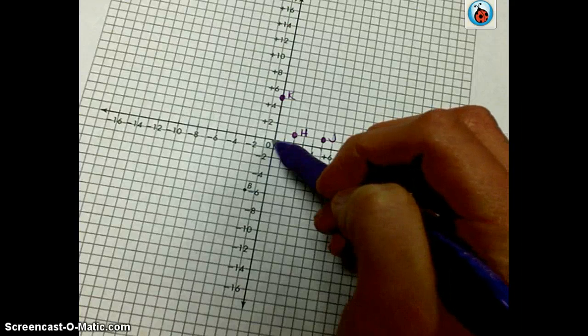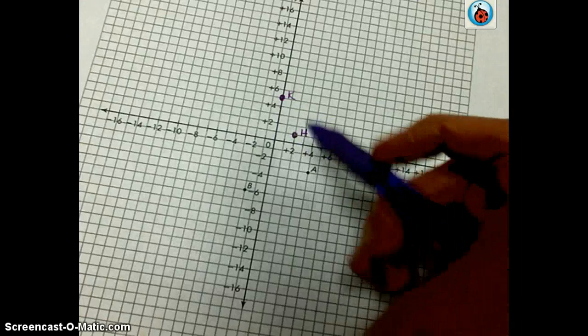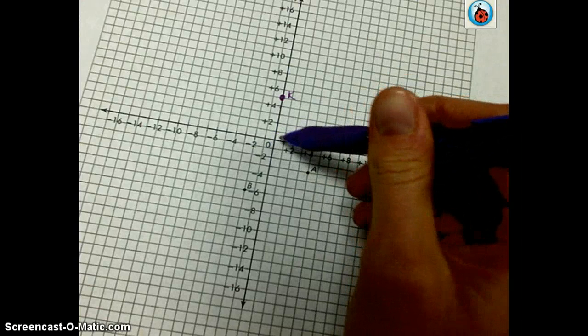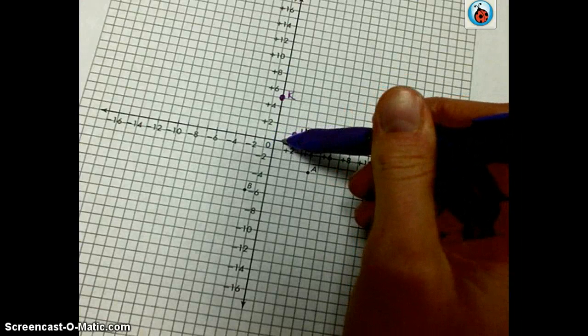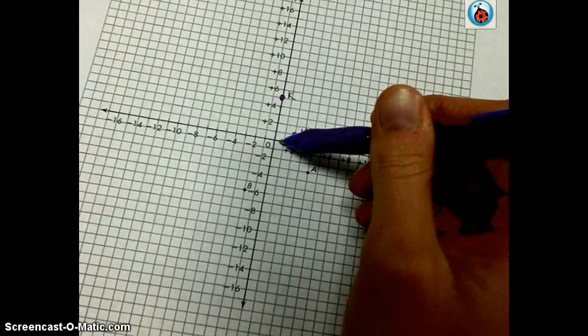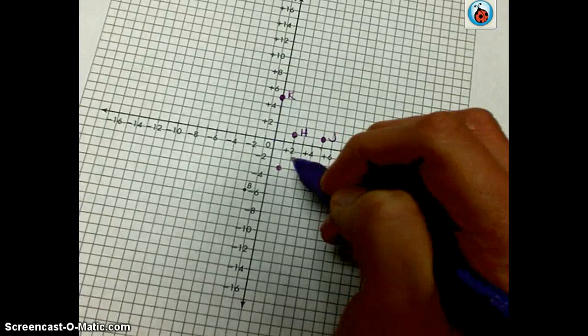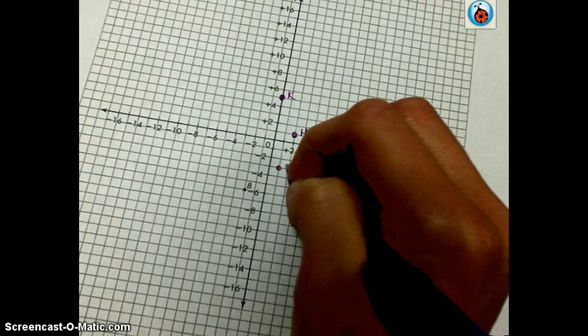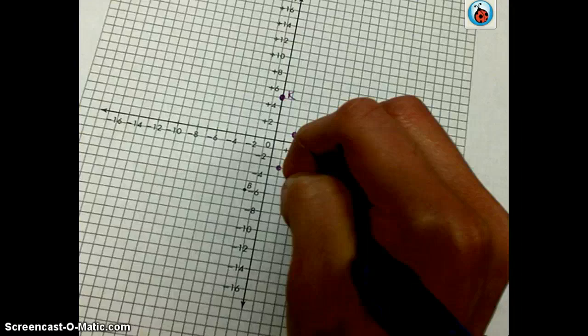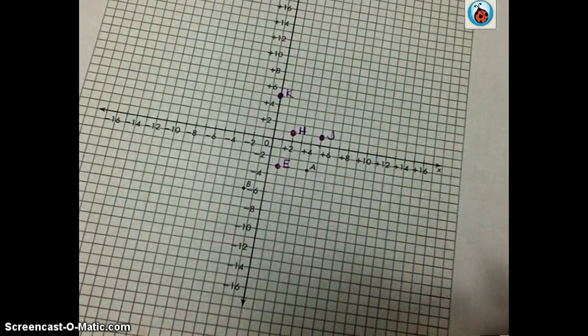Number 17, for point E, we have 1, negative 3. On the X-axis, we're going over positive 1, so to the right 1. The Y-axis, negative 3, so going down 3. Plot the point and label it E. F is at 4, negative 5.